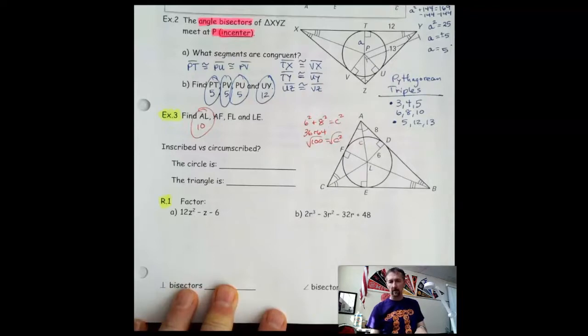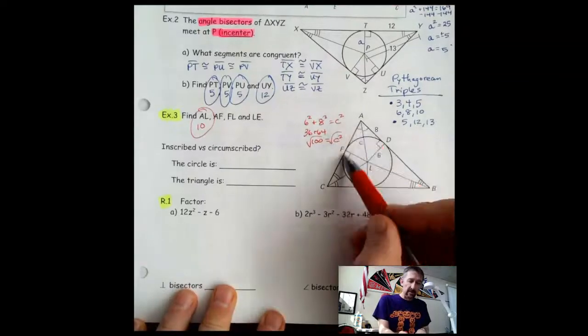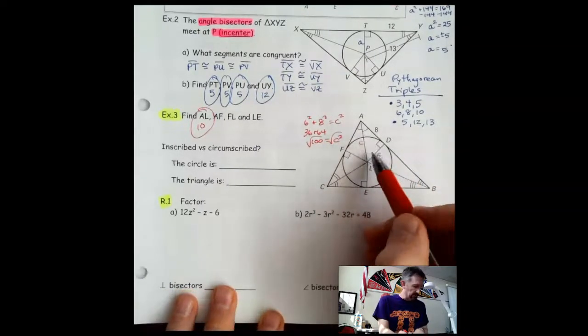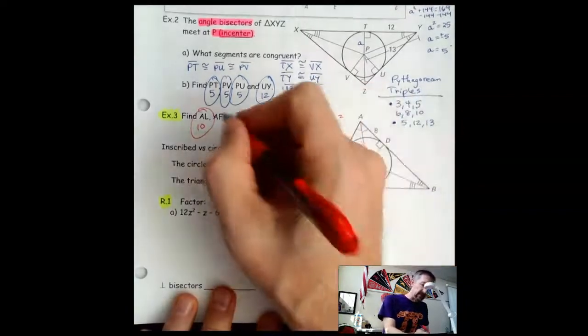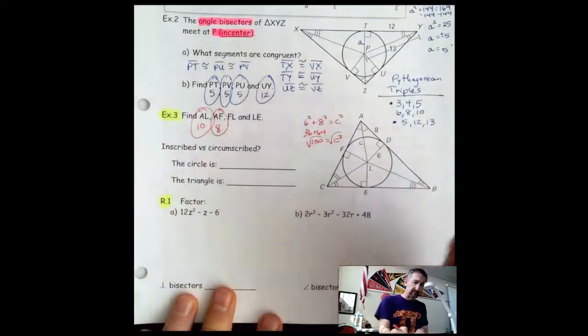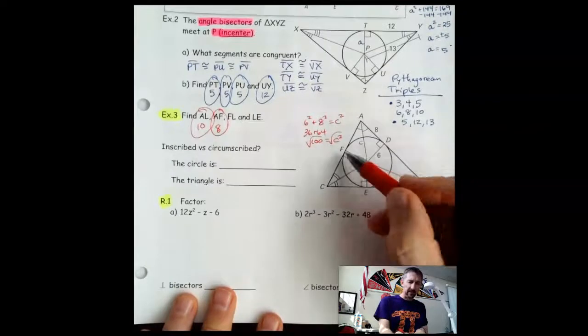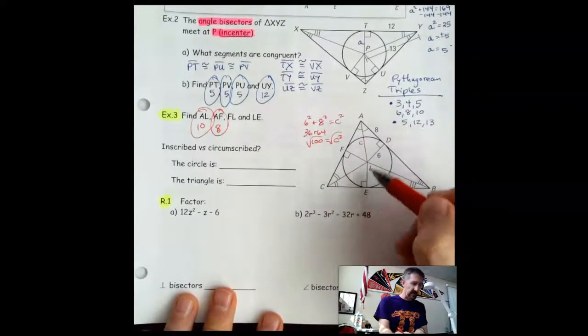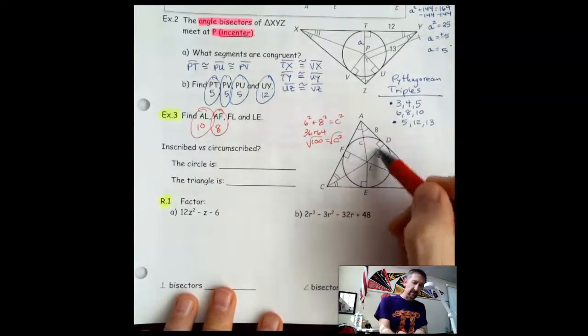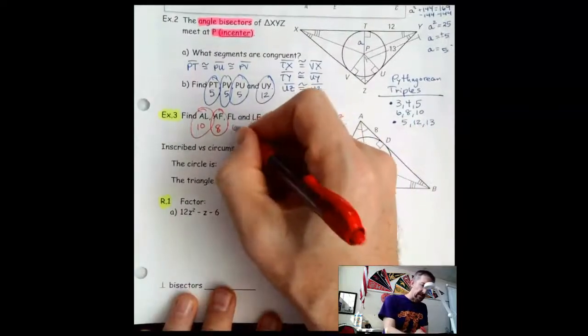All right, so AF is over here, and that's going to match this because these triangles are going to be similar. So that's going to be 8. FL is a radius of the circle, and so is LE. So those are both going to be 6 as radii of that circle.